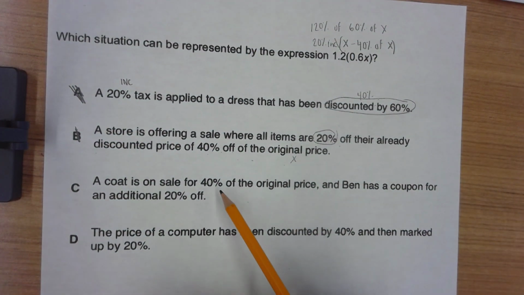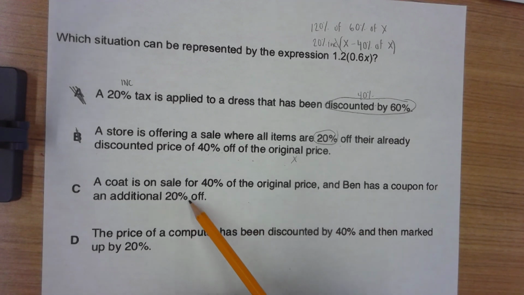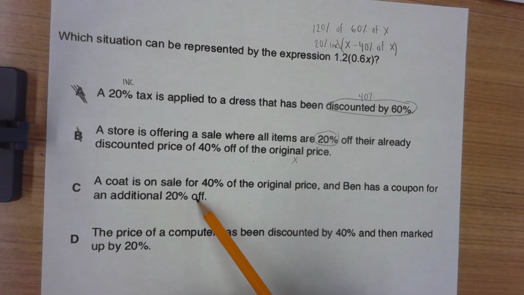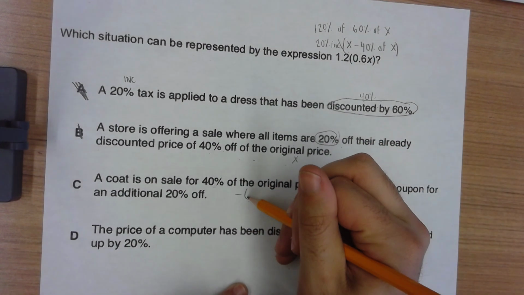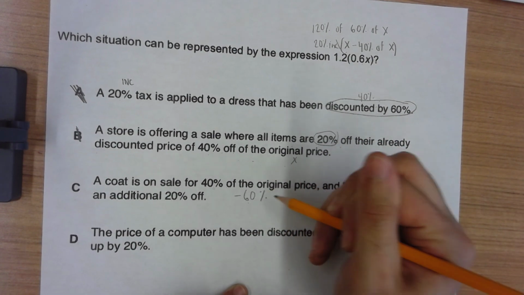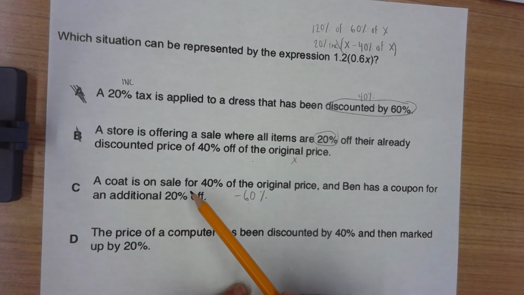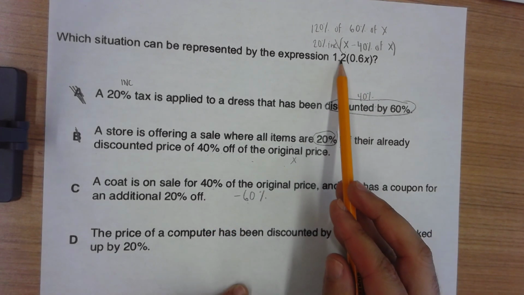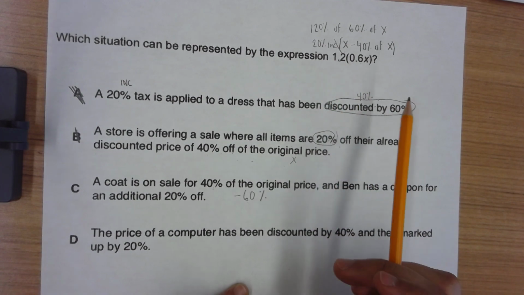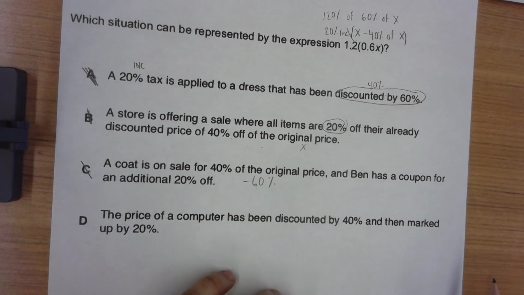C, a coat is on sale for 40% of the original price, and Ben has a coupon for an additional 20% off. So we have two discounts here, right? Two decreases. A coat is on sale for 40% of the original price, that means that they took off 60%. So that doesn't make sense. And on top of that, Ben has a coupon for an additional 20% off. That means that 20% more is coming off. It's not an increase. We are increasing in this expression. C, no thank you.